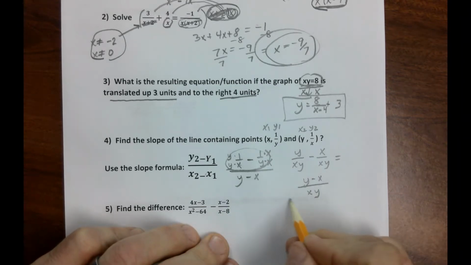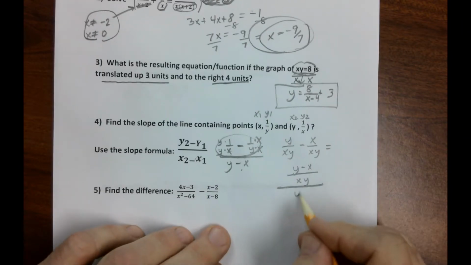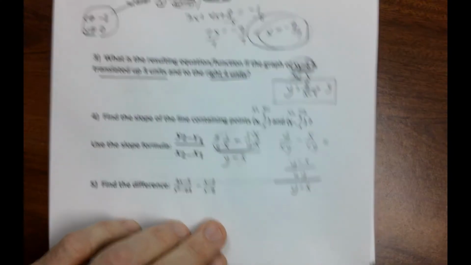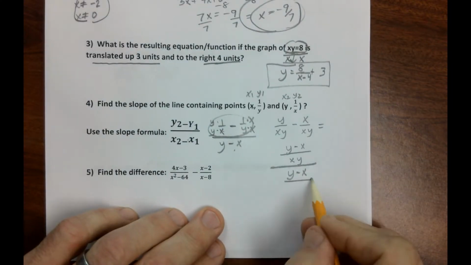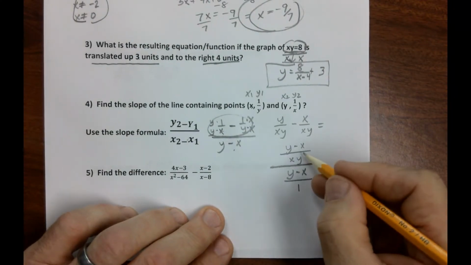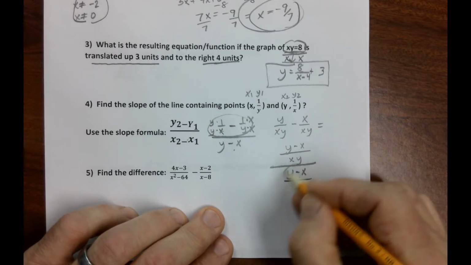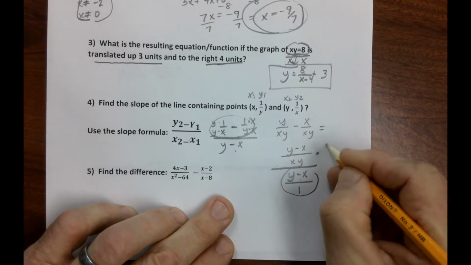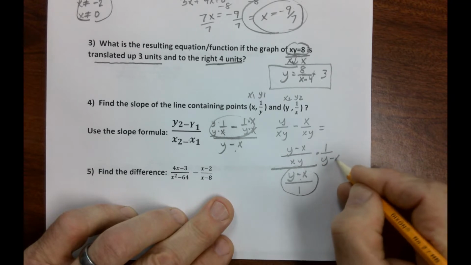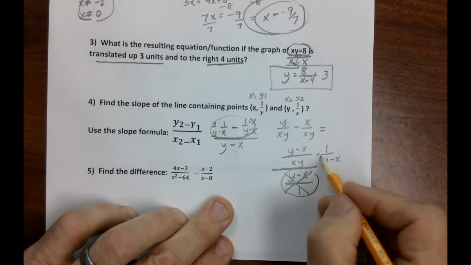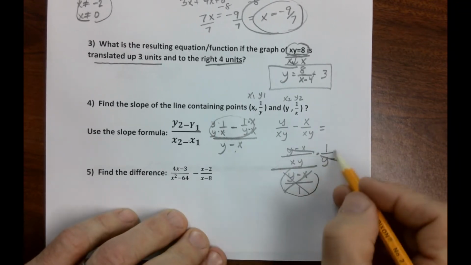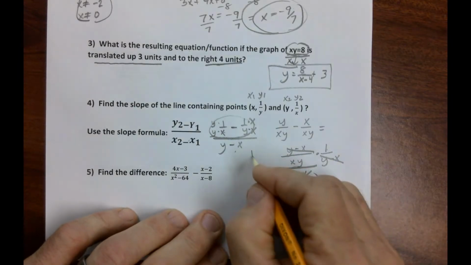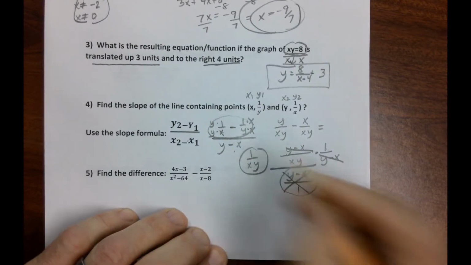But that's all over y minus x, which is the same thing as y minus x over 1. So now I'm dividing a fraction by a fraction. So I take this bottom one, flip it, and multiply. And then these cross reduce, swoosh, I'd be left with 1 over xy. There's my answer.